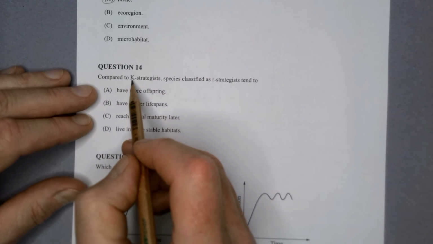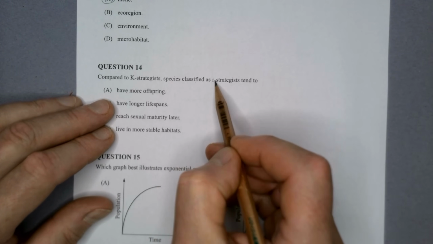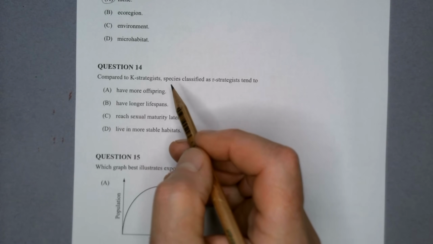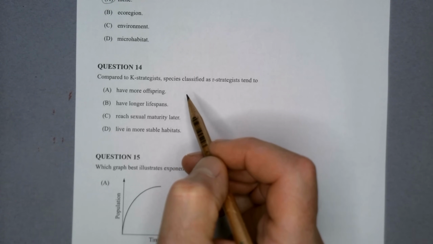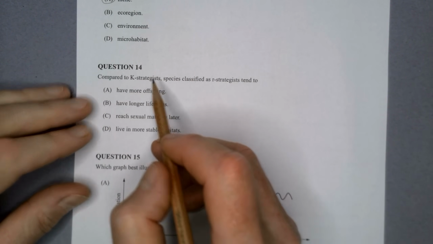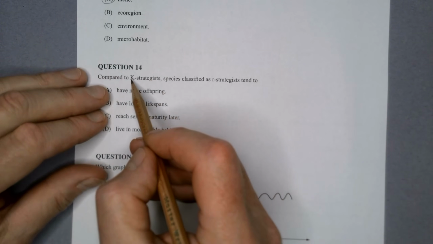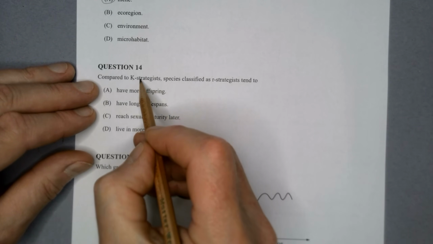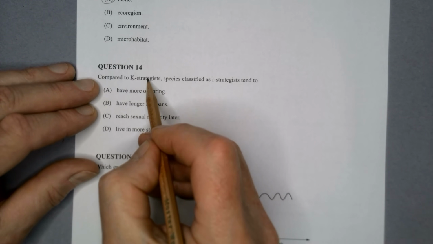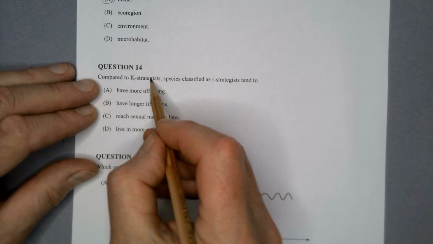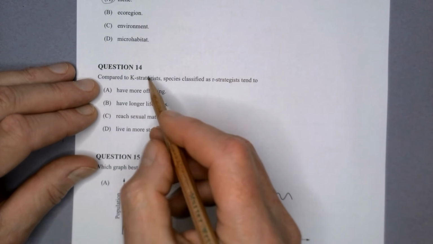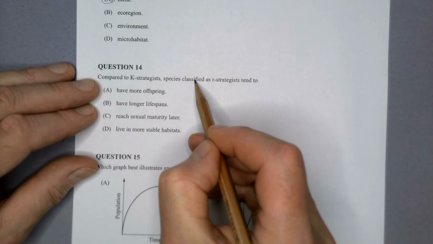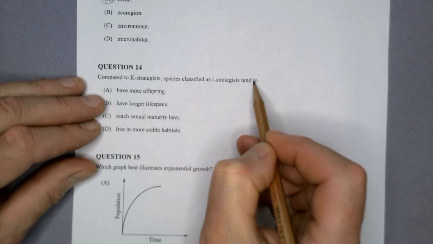All right, so compared to K strategists, species classified as R strategists tend to have, okay, well, this is the fire and forget type of thing versus care for your young. I always think the best way to remember this is that care for your young is spelled with a K. So K strategists put an awful lot of effort into caring for their young to give them a good chance of survival. They invest in fewer offspring, but put more care into them. Whereas K for care, species classified as R strategists tend to fire and forget.